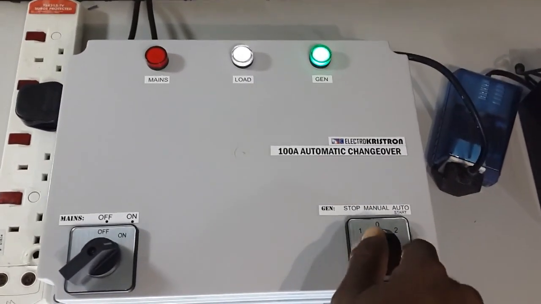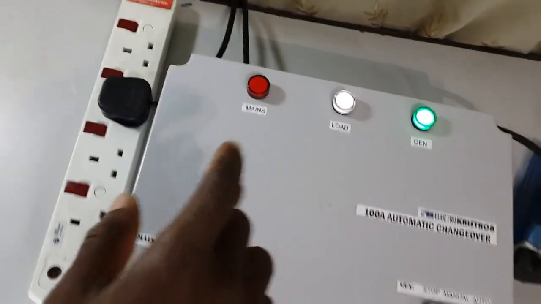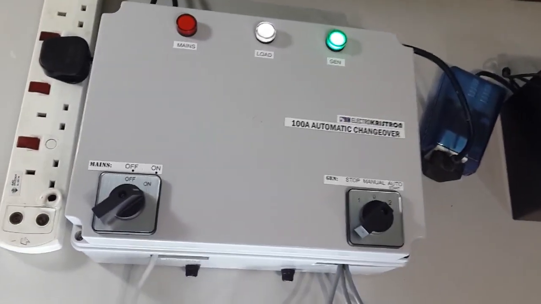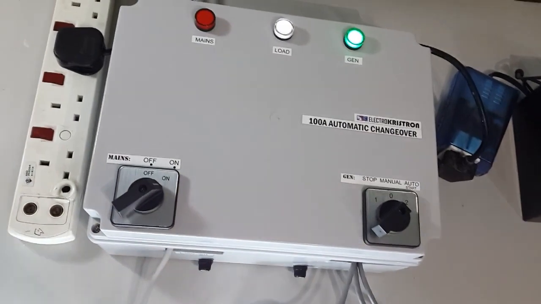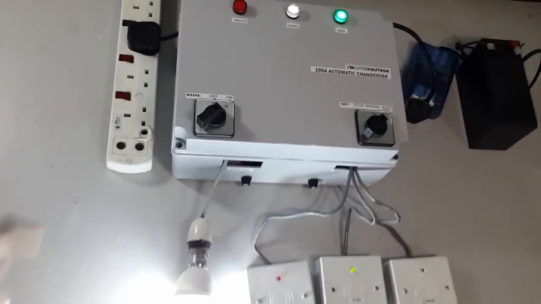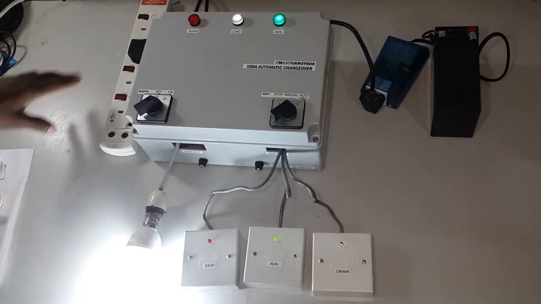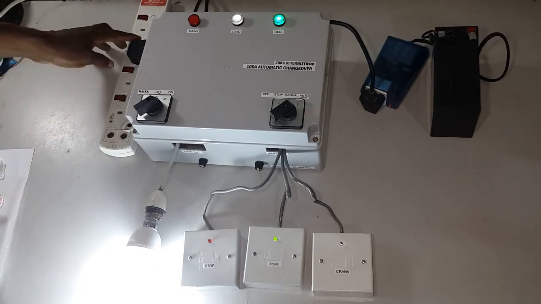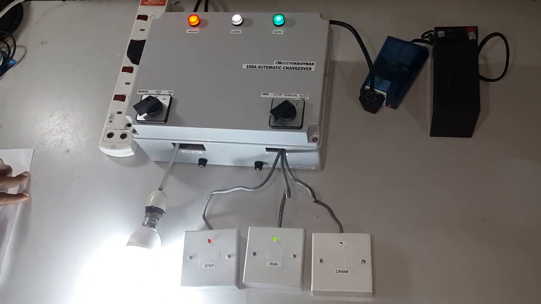But putting this in the auto mode position would mean that as soon as mains fails, your gen will start automatically, and of course if mains comes back, it will stop by itself. Now let us see if truly the gen will stop by itself if mains is restored. Like I said, we are using this extension box to represent mains, so I want to restore mains now. Okay, mains has been restored. Now let's see what happens.